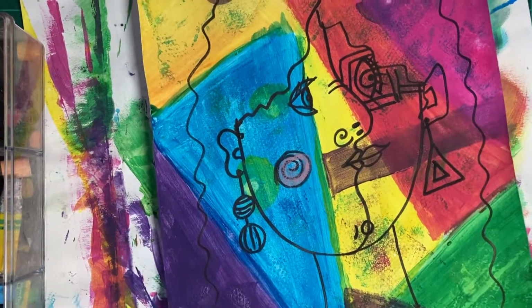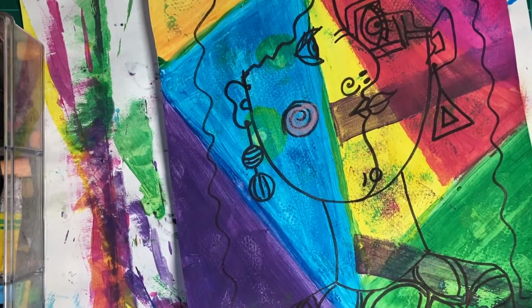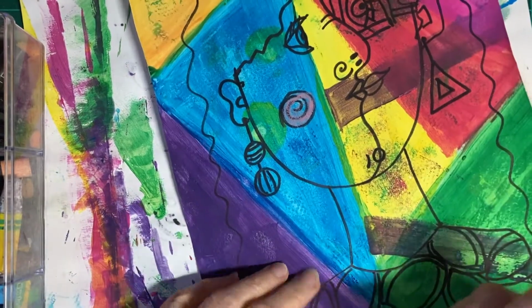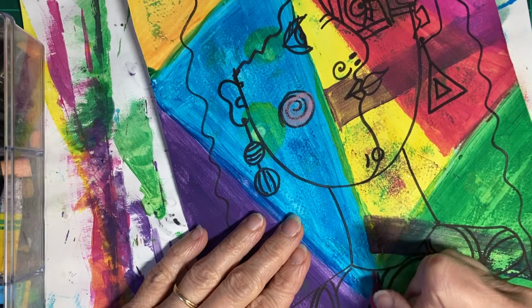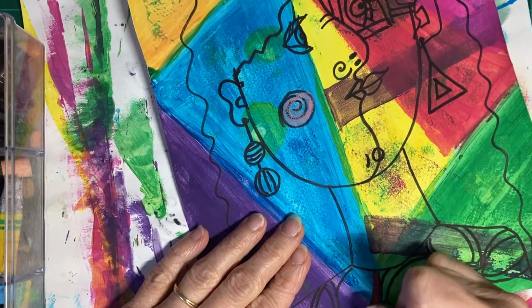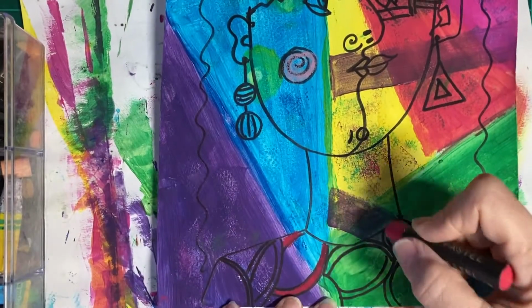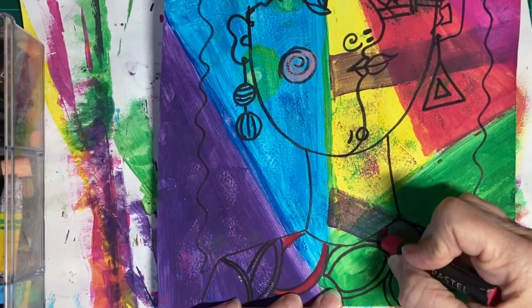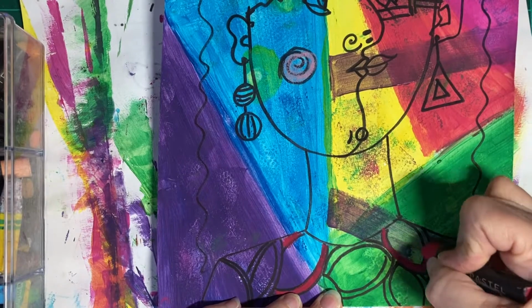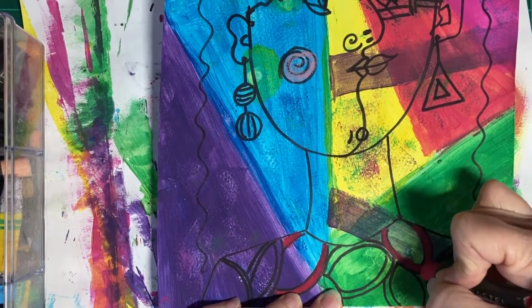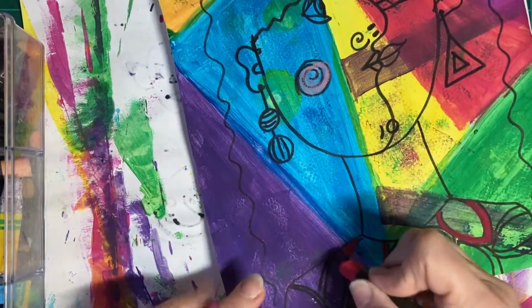But down here, I think I want to cover some of that up. So I'm going to use my oil pastel very darkly and cover up some of that color. See if you can make it two different pressures, a heavy mark with the oil pastel and a very dark mark.